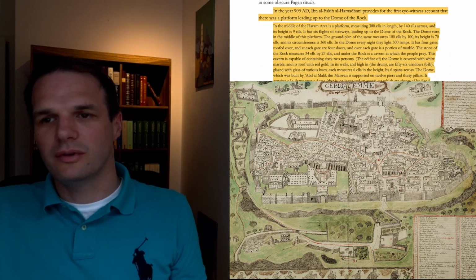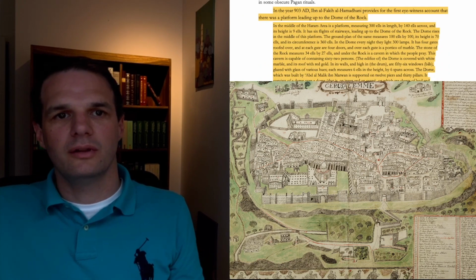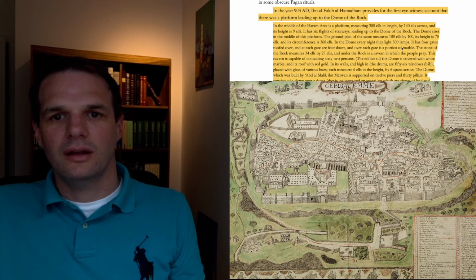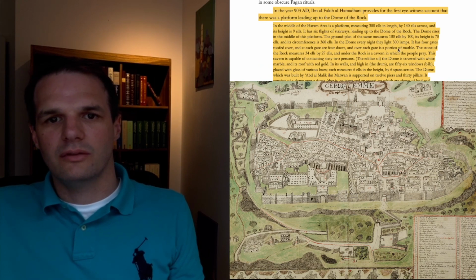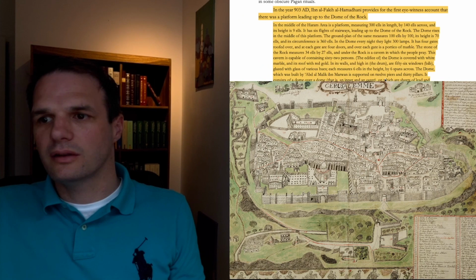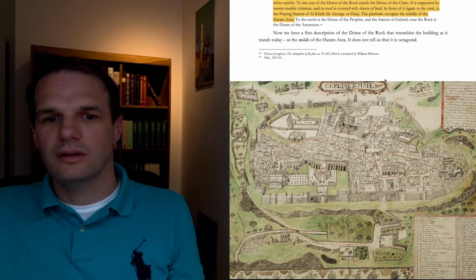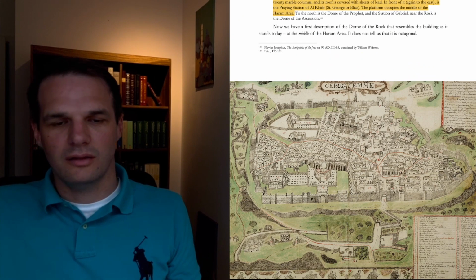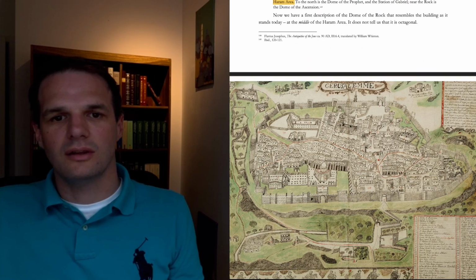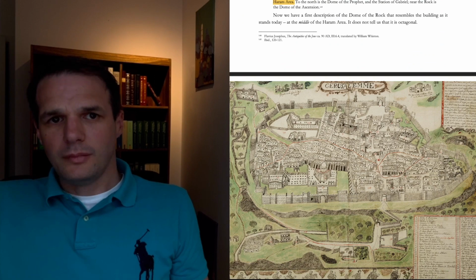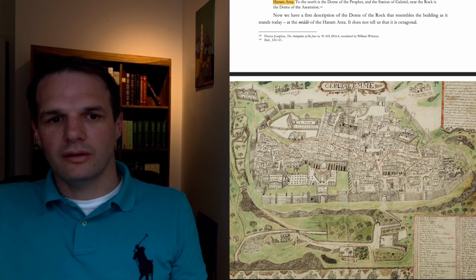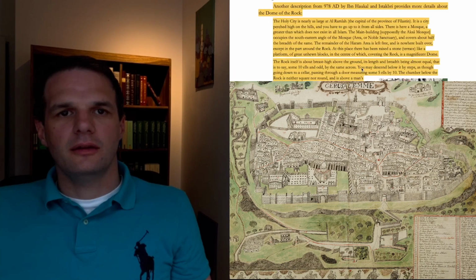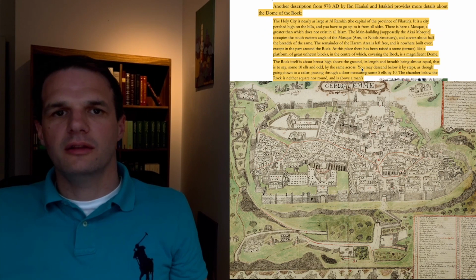So, for example, he brings up one from the year 903. Again, here we have the dome linked to Abd al-Malik. Now, I will not read the entire paragraph, but you can read it yourself in the document. I'll link to it in the description below. It basically says the same thing. And again, in 978, we have yet another description, this time with a bit more detail.